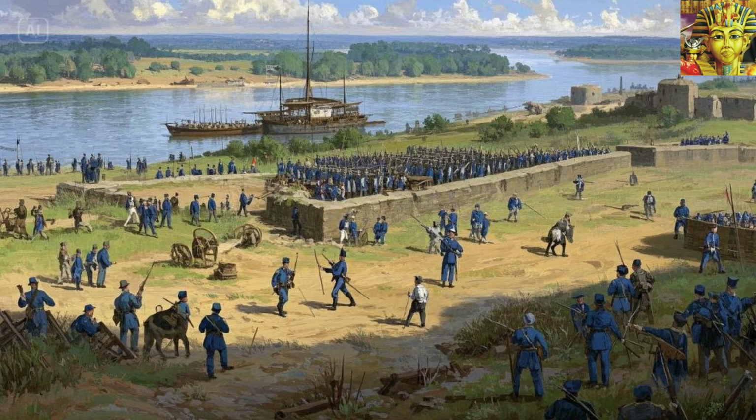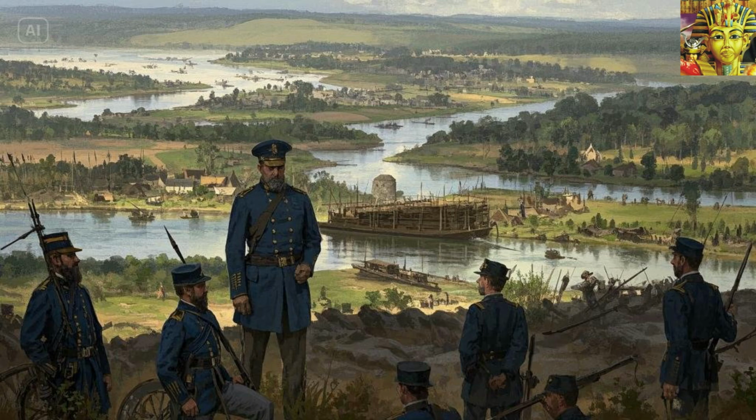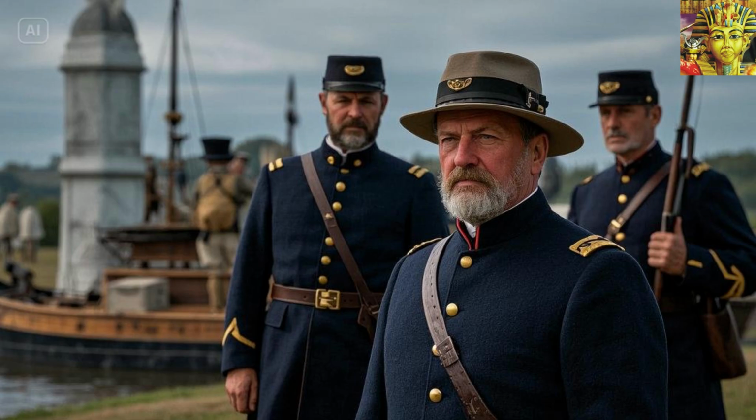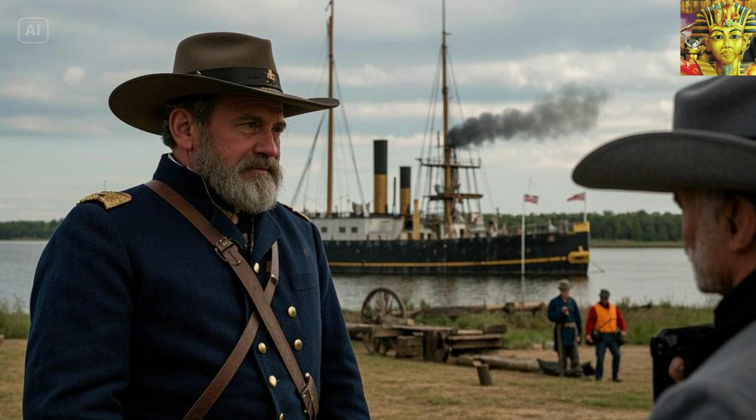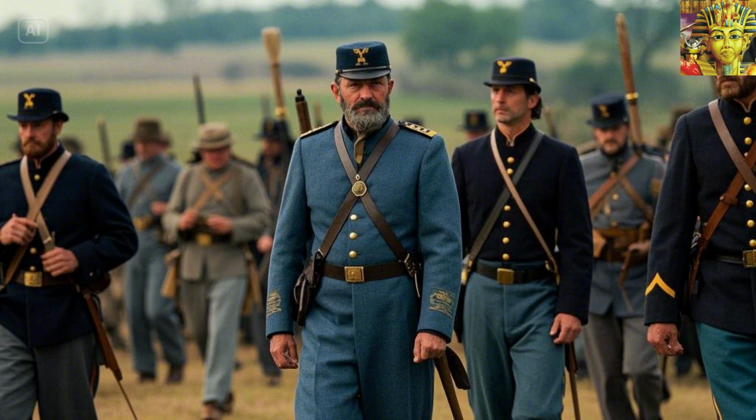These redoubts were designed to serve as fallback positions for the defending forces, and were often equipped with their own artillery. In addition to the strongpoints and redoubts, the inner works also included a series of fortified positions that were designed to provide cover for the defending troops. These positions included rifle pits, trenches, and other earthworks that were dug into the sides of the bluffs. The inner works were the last line of defense, and were designed to hold out until reinforcements could arrive or until the Union forces were forced to withdraw.